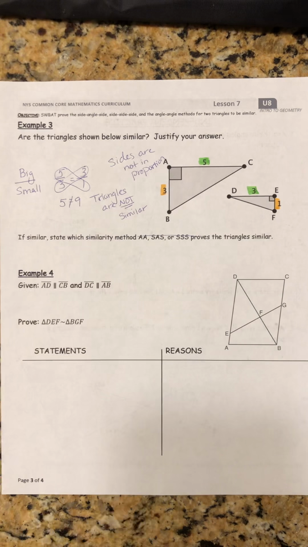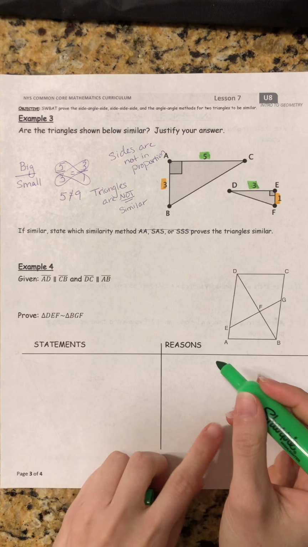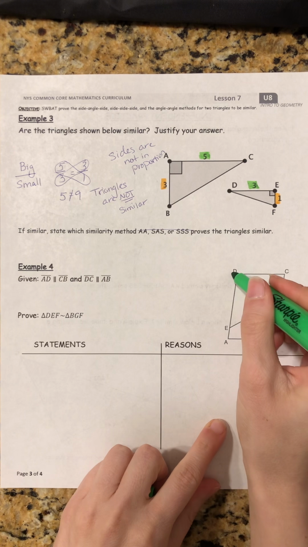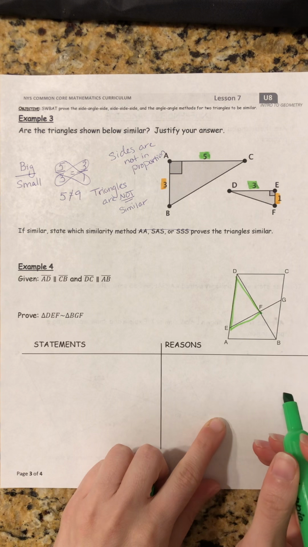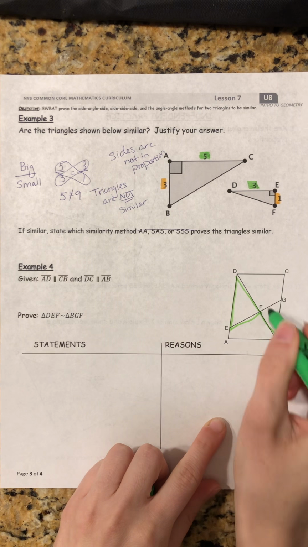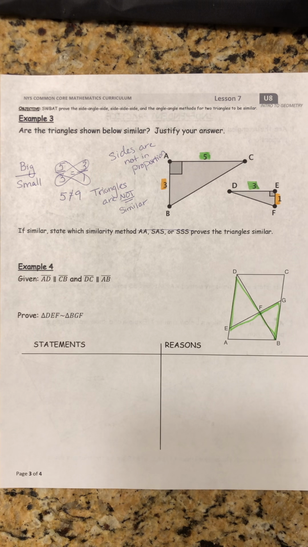Okay, and then last but not least, we have another proof on the bottom. So hopefully we're getting the hang of this. Again, I want to start off by highlighting the triangles that I'm trying to find similar or prove similar. So DEF is right here, and then BGF is right here. Okay, so we're looking at those two.